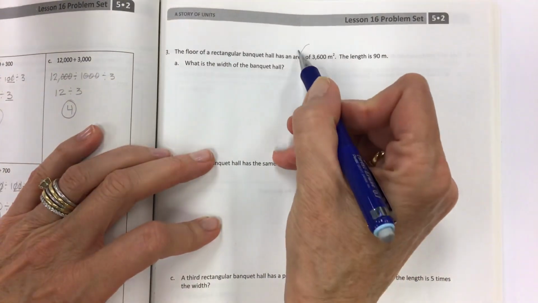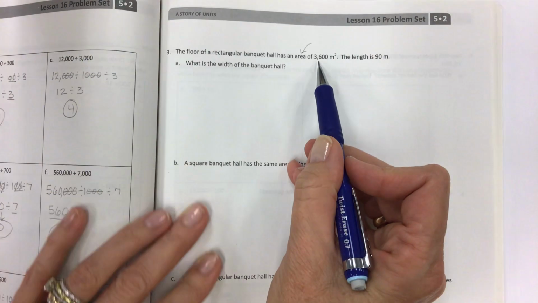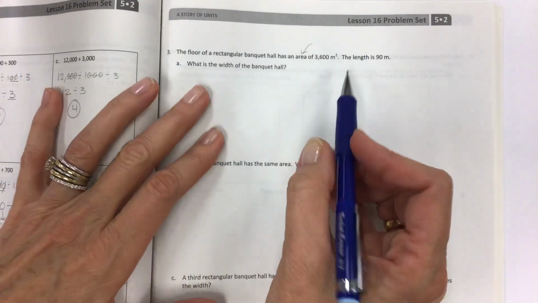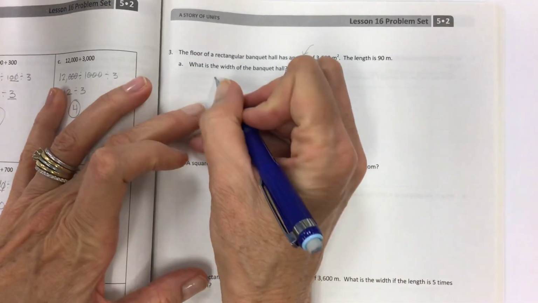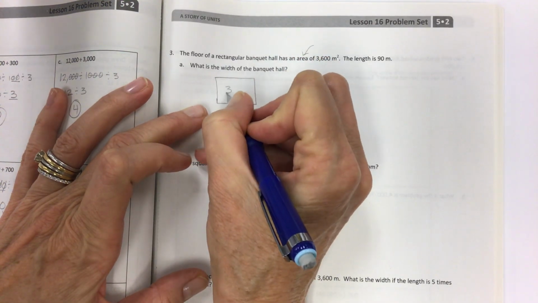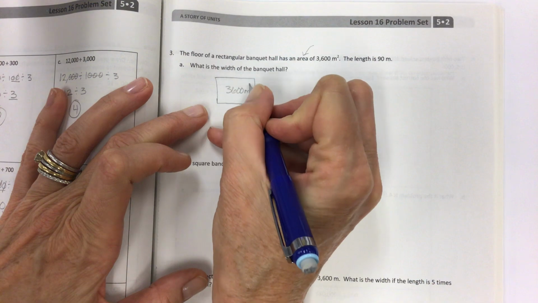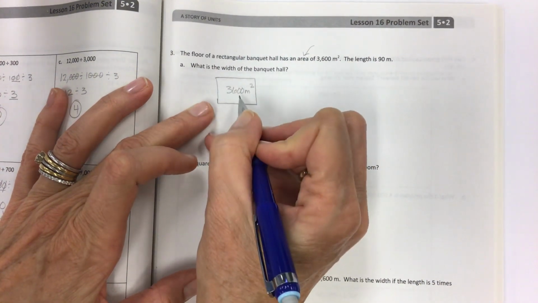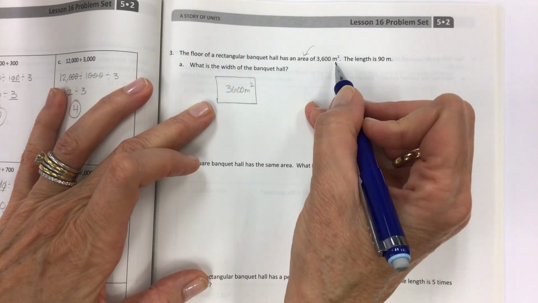Next, we have some word problems. So the floor of a rectangular banquet hall has an area, remember how they're throwing that in all the time, of 3,600 meters squared. If I was to draw the area, I would say the whole middle, all the inside squares, 3,600 meters squared.